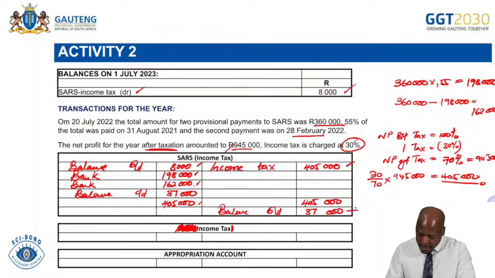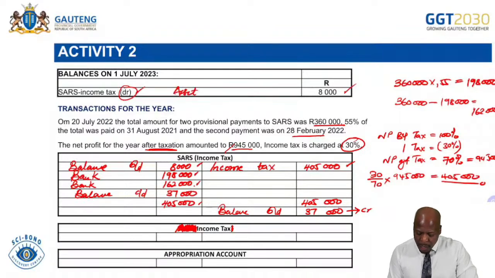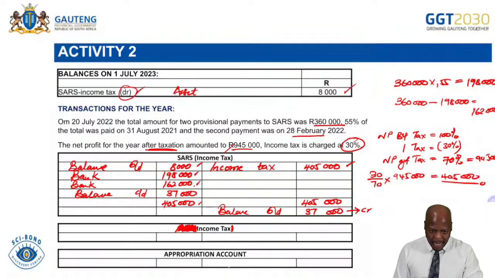So this balance is a credit balance. That makes it a liability. This one was a debit balance. That makes it a what? An asset.